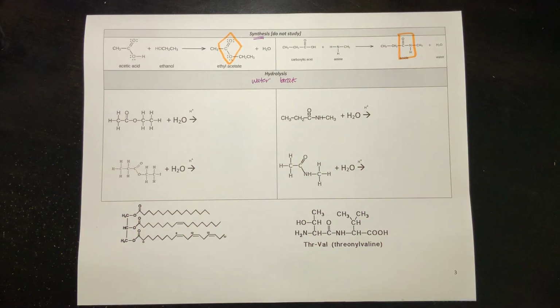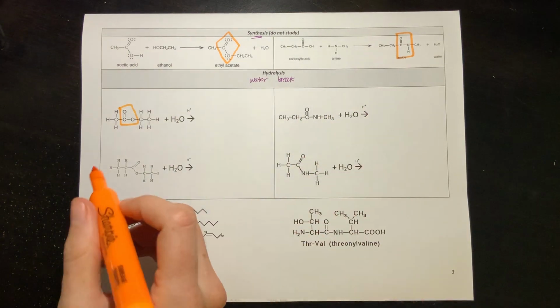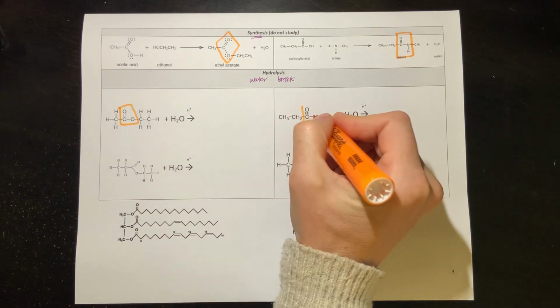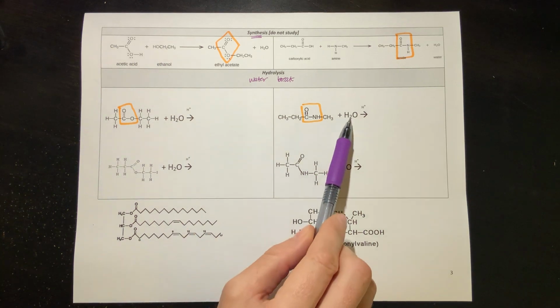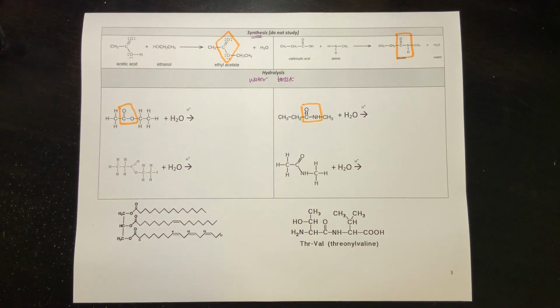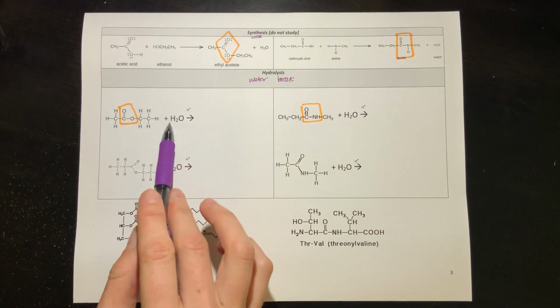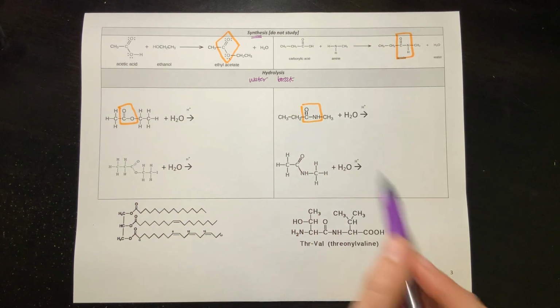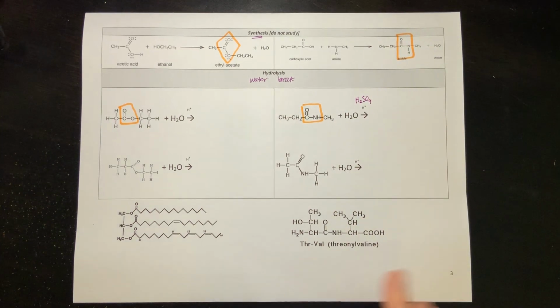So in these problems, we are going to find our functional groups. Here's my ester, or here's my amide, and I'm going to add water to them, and I'm going to break them. We're going to do this with the help of a catalyst. If you remember, acid sometimes helps with our water reactions, and so I have acid again. You might instead see that written as something like H2SO4. That would be the same as H+.